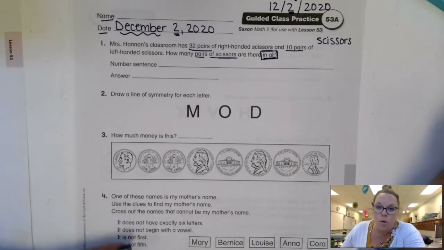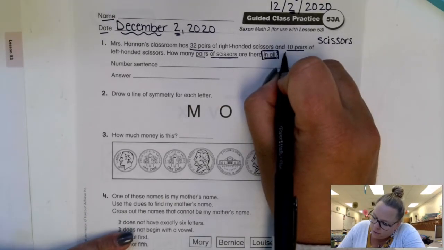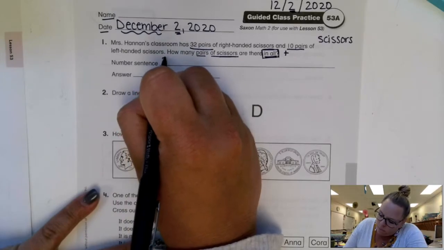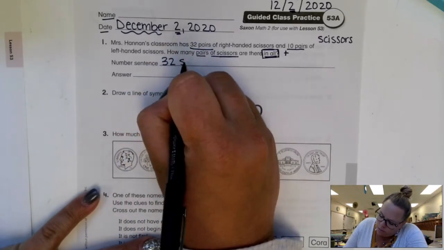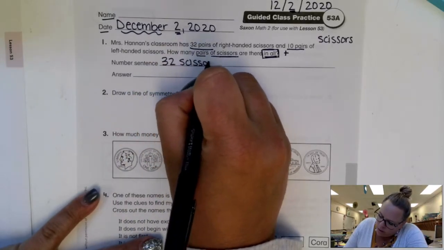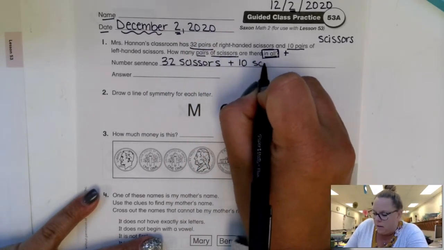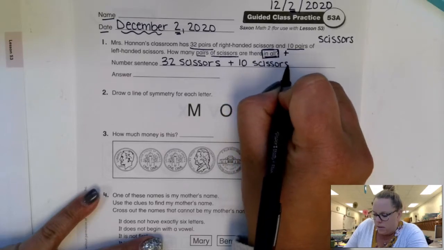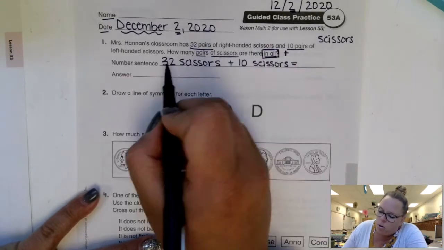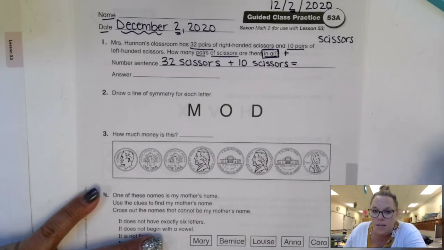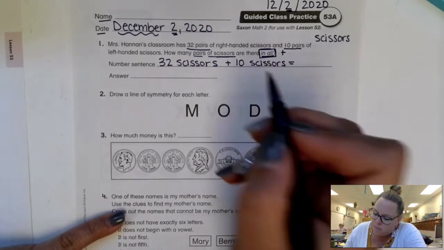Okay, so in all means we have to add 32 scissors plus 10 scissors equals how many total? 32 plus 10.